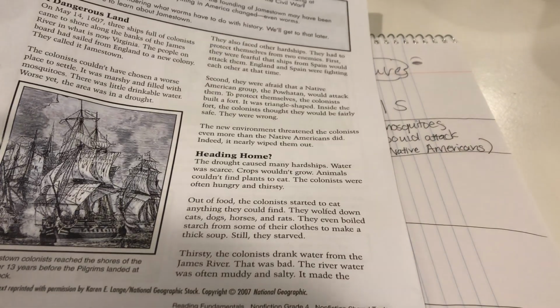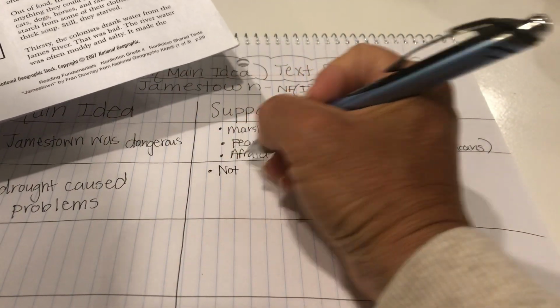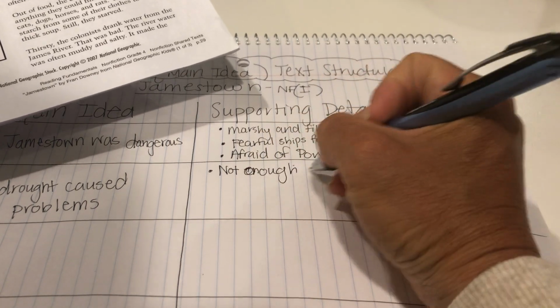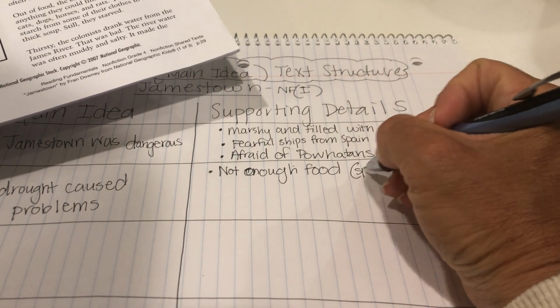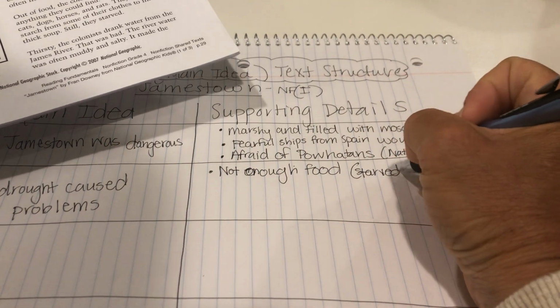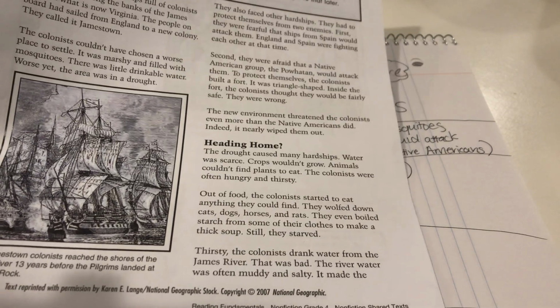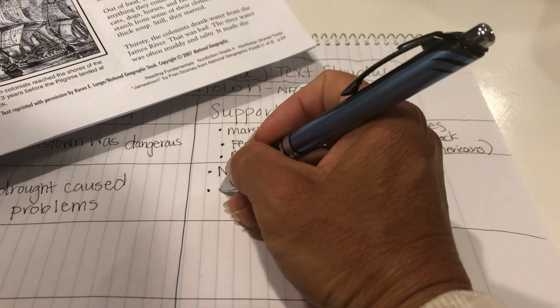And let's look at what were the problems that it caused. There wasn't enough food because no crops could grow. Not enough food. So what happened? People starved. What else? They didn't have good drinking water, so they had to drink the James River water, which was salty and ended up killing them.